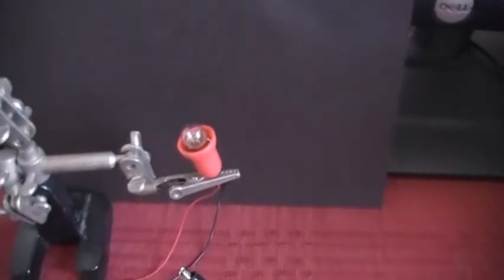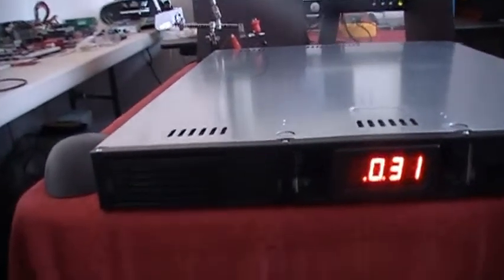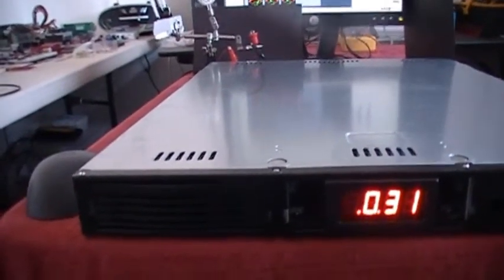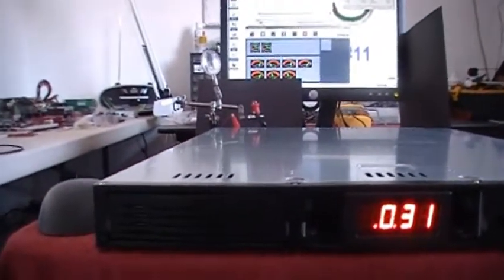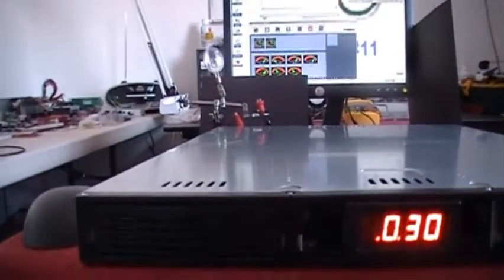Our first load demonstration will cover the powering of a small traditional incandescent light bulb. Our bulb is connected, and now notice immediately that the voltage drop across this load drops our voltage level from the roughly 2 volts at idle to 300 millivolts.